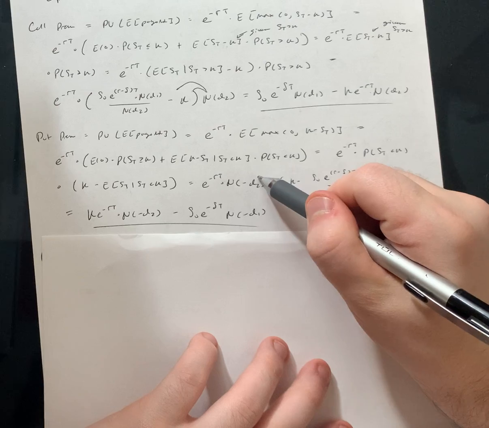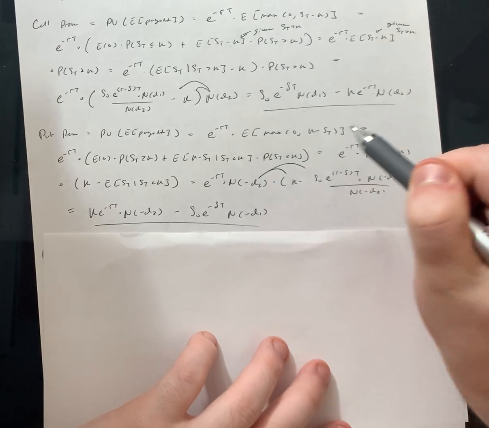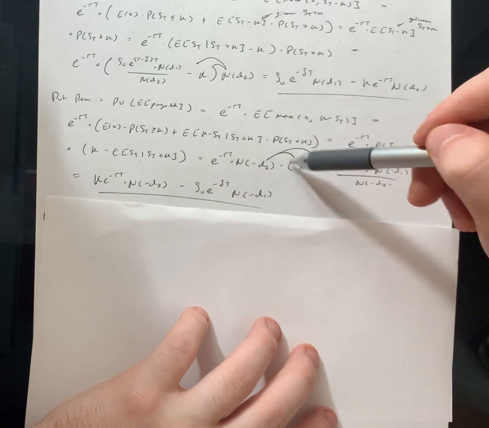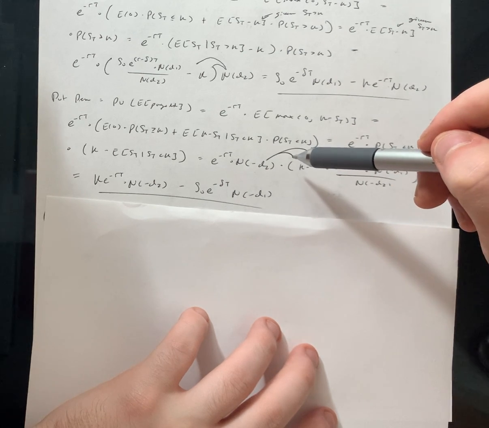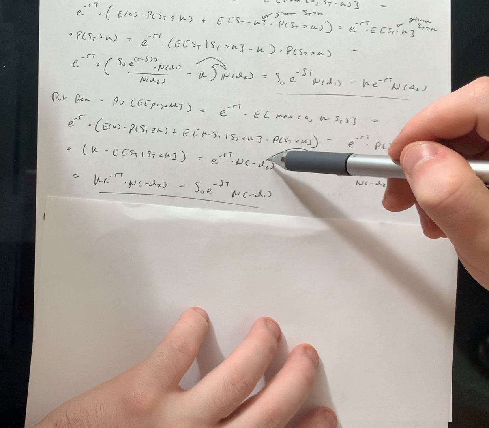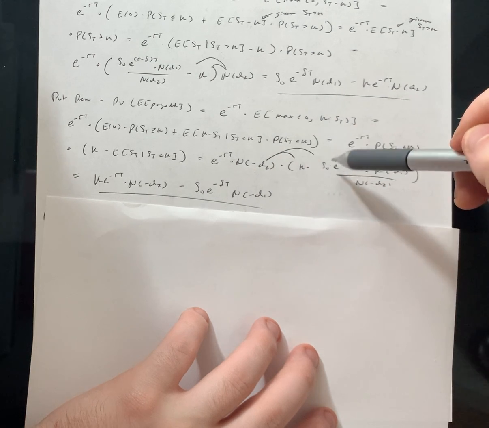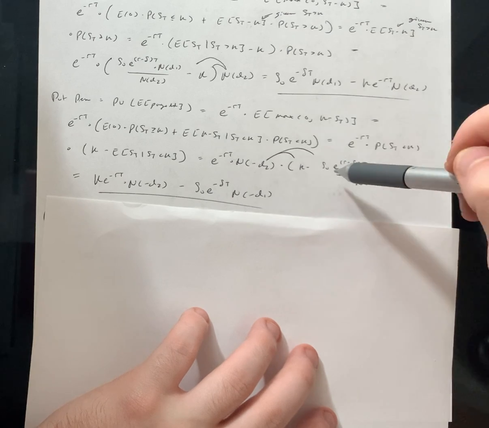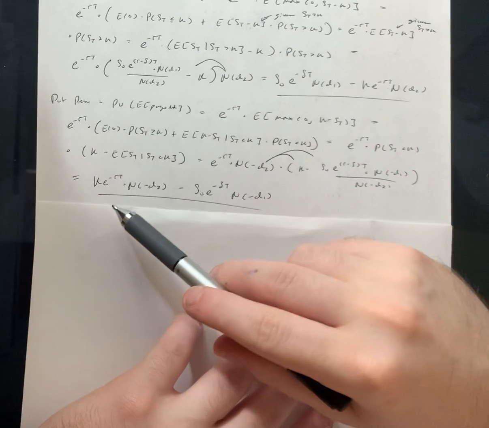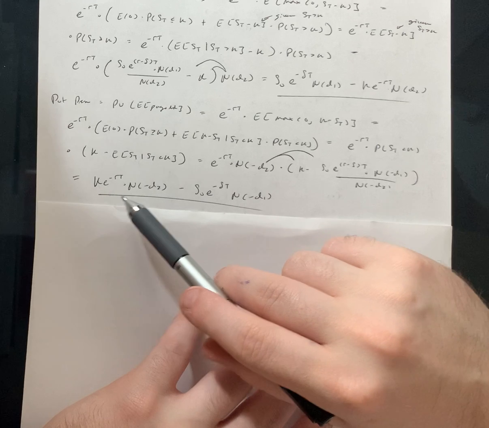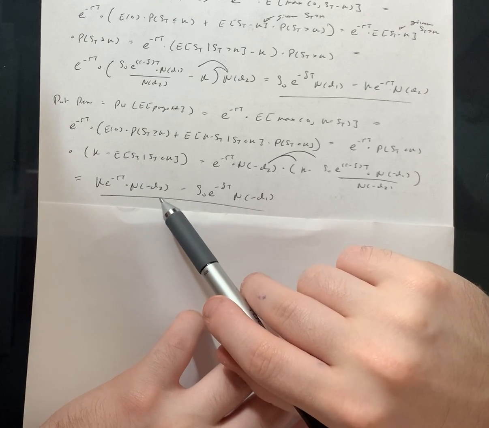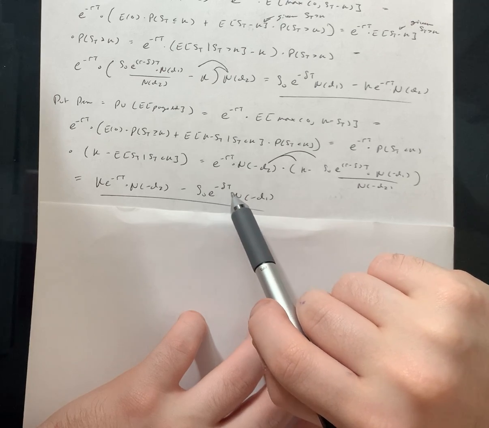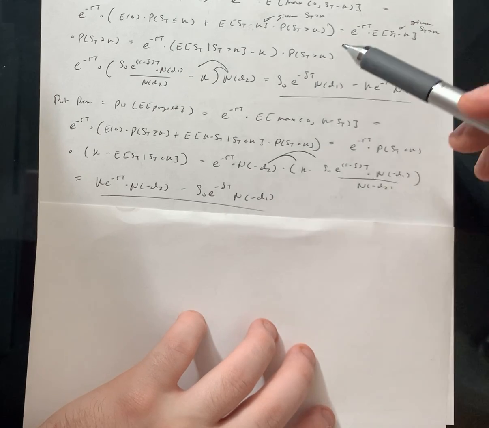Distribute the N of negative d2 in, and the N of negative d2 times K gives us K times N of negative d2, and then the N of negative d2 times this, where there's an N of negative d2 on the bottom as well, so these cancel out, and we get the put premium is equal to K e to the negative rT times N of negative d2 minus S initial e to the minus delta T times N of negative d1.